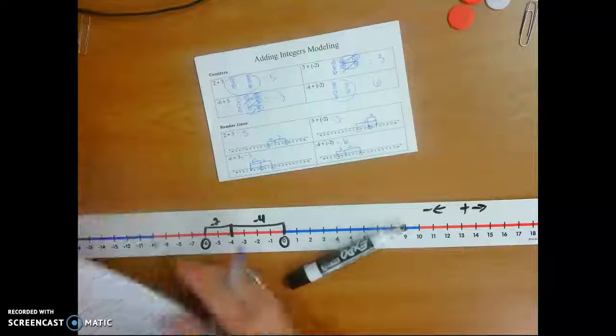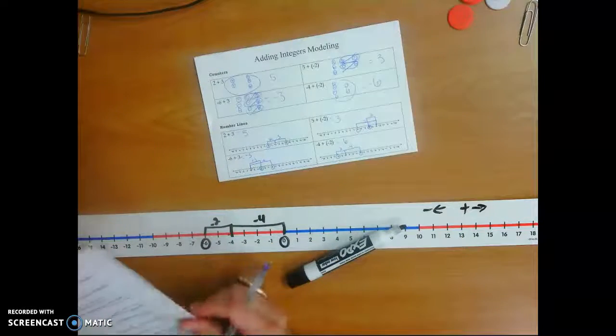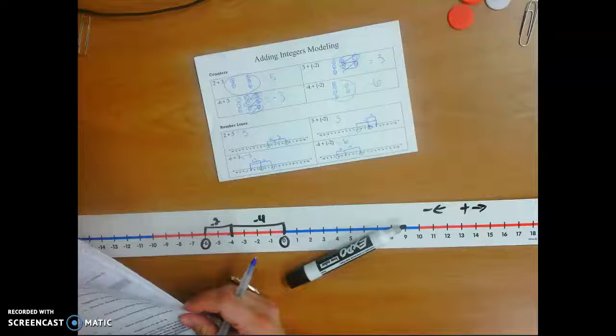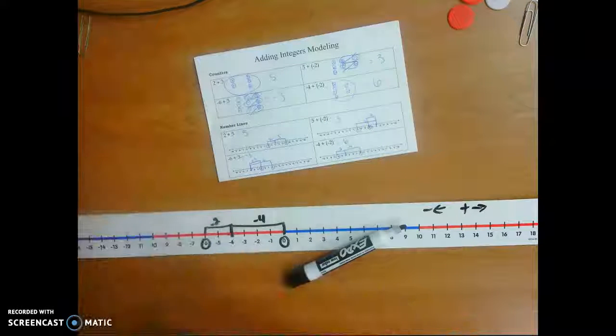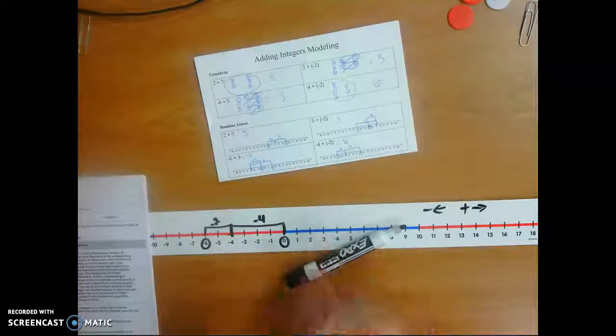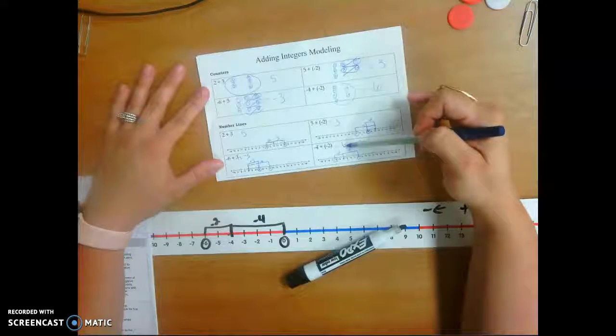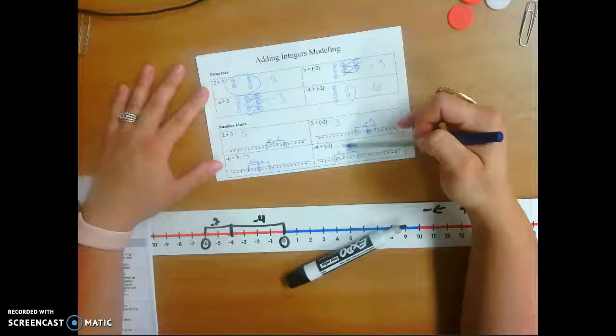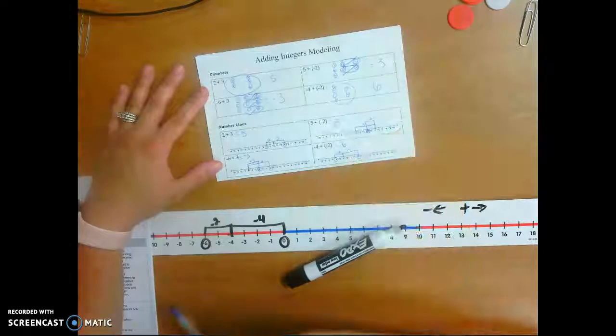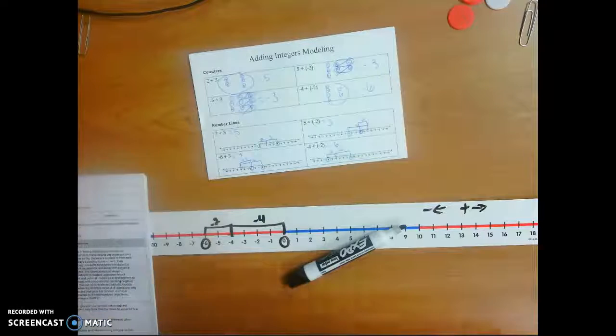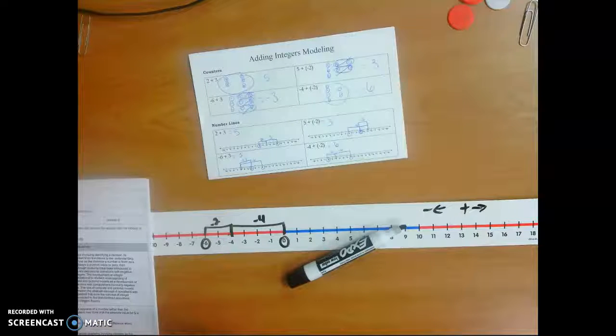Okay. So again, you can have those conversations: what do we notice? What do we wonder? Is this consistent with what we believe up here? If they're the same sign, we add them and keep the sign. If they're different signs, we subtract and keep the sign of the larger. And that is it for adding integers modeling.